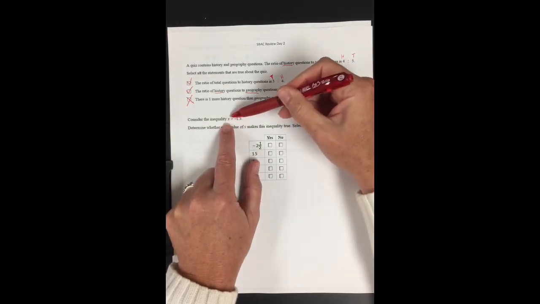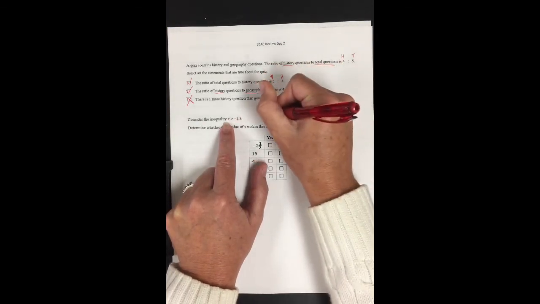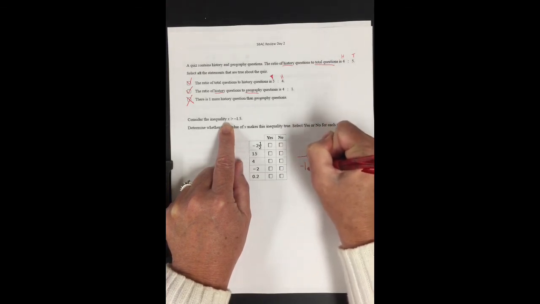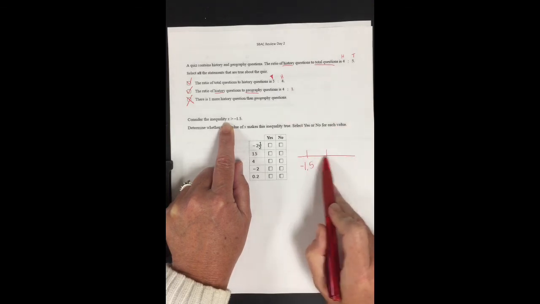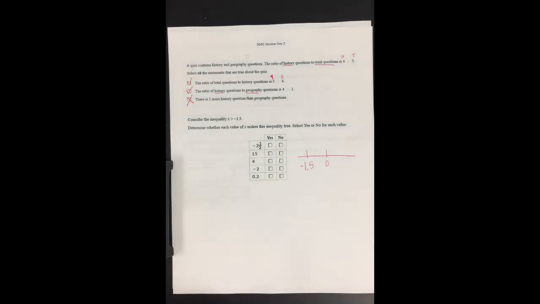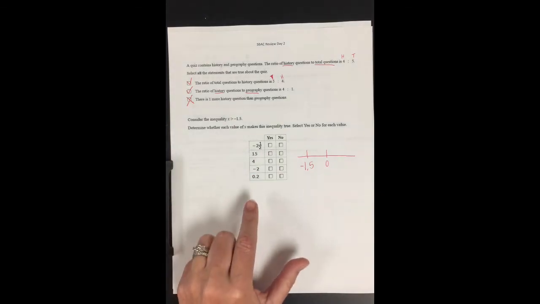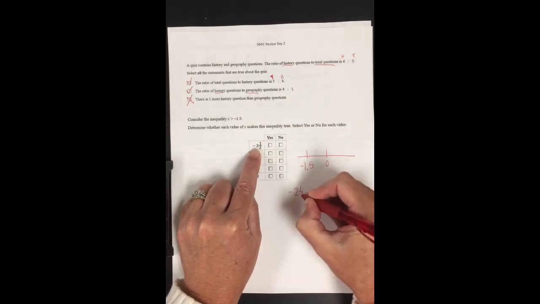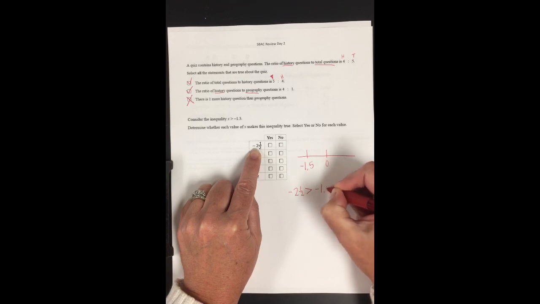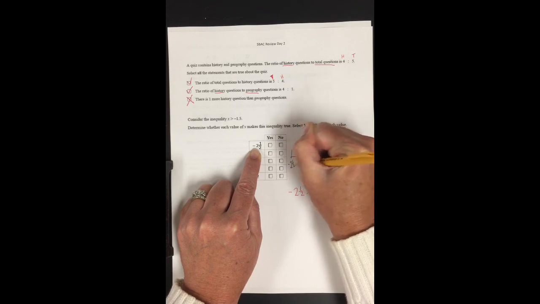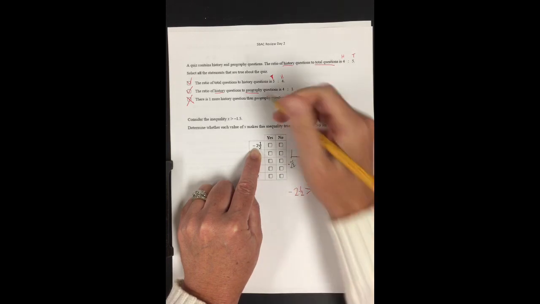Consider the inequality x is greater than negative 1.5. So here, if I draw this as a number line, here's 0, here's negative 1.5. Remember, as we move this way, everything is bigger. As we move this way, everything is smaller. Determine whether each value of x makes this inequality true. Select yes or no for each value. So if I put in, for the x, negative 2.5 greater than negative 1.5, well, let's see, where would negative 2.5 be? It would be out here. So it's actually smaller, so this is false.